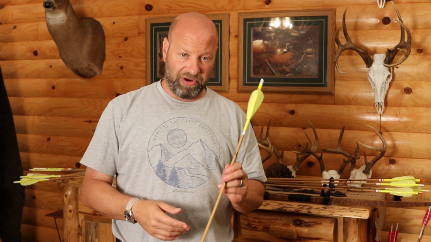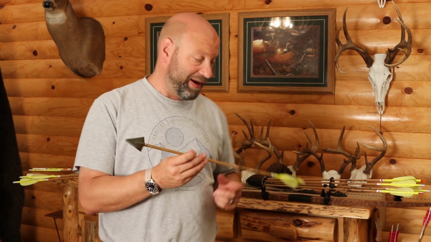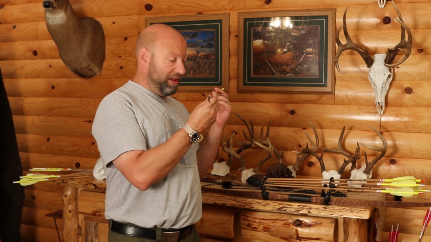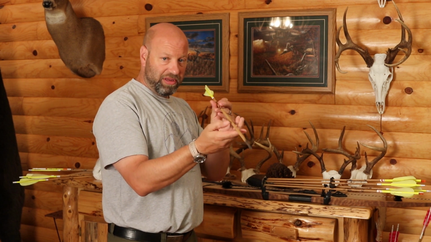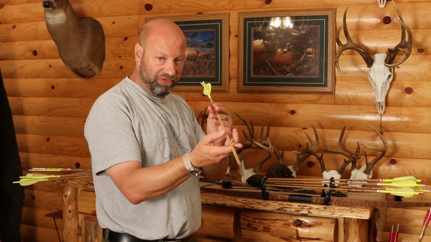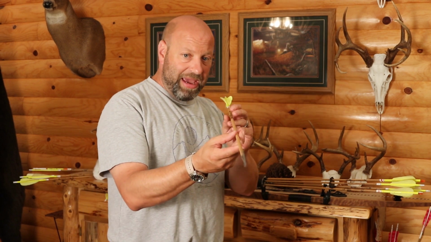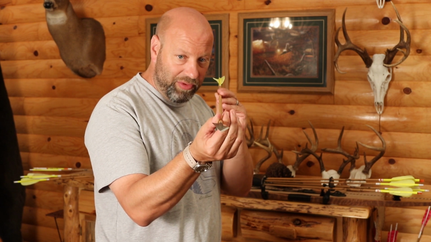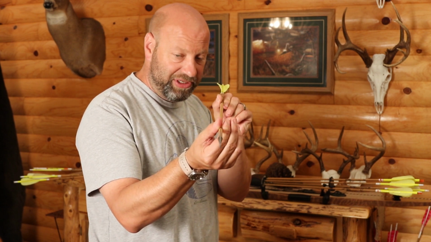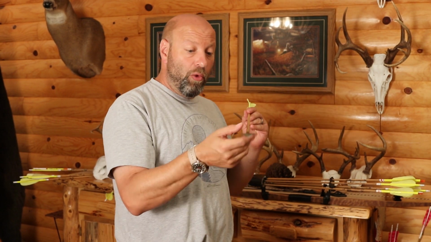This is a left feather arrow with a left bevel broadhead. So as it leaves the bow, this arrow is spinning like this. Okay, I'm going to tip it up so you can see the angle of the feathers. It is spinning like this, and then when it hits the animal, boom, and goes in, that broadhead is going to keep spinning the same direction. So you don't have the broadhead blade fighting the feathers when it impacts.